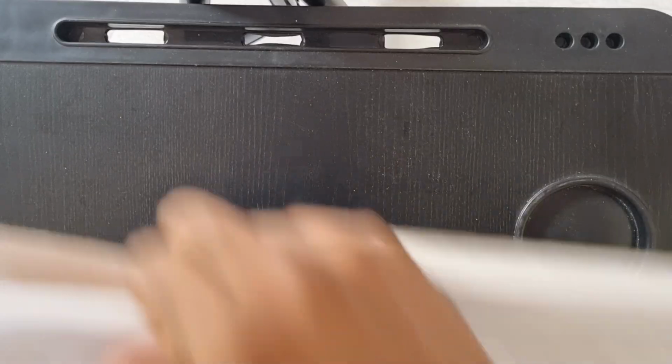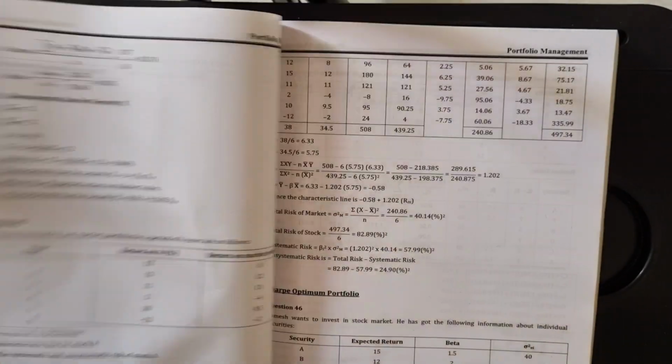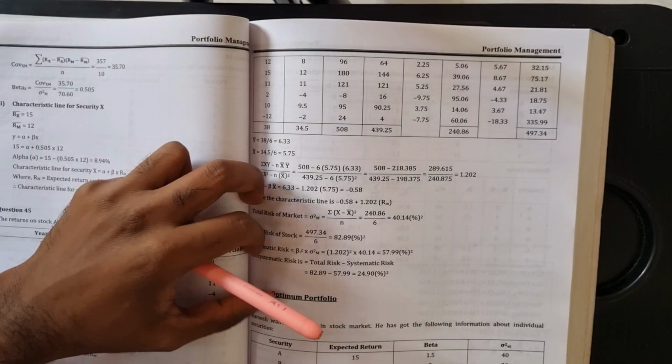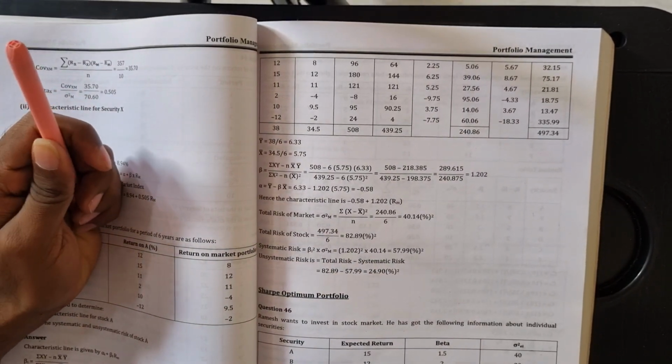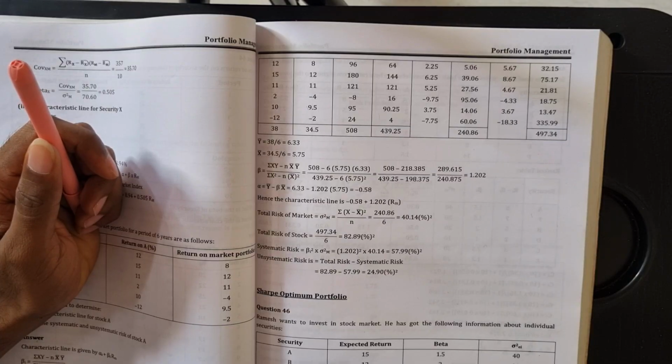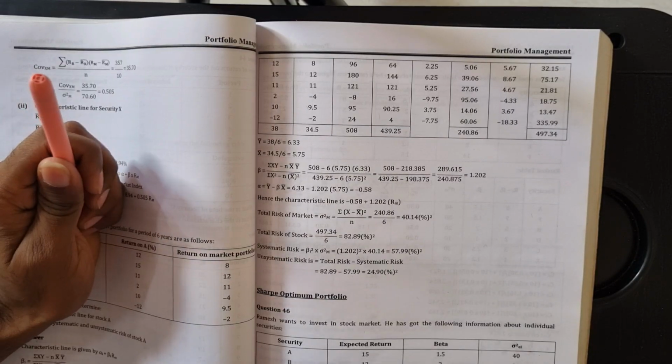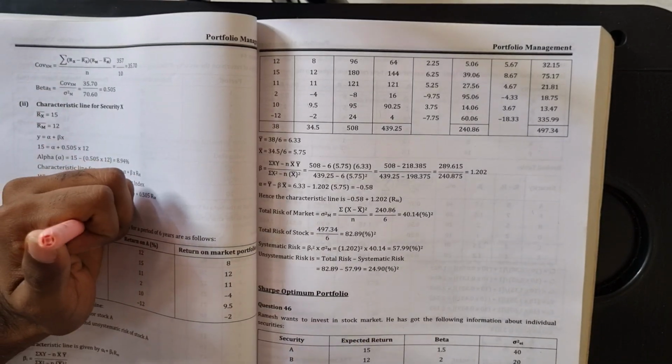Okay, Sharpe Optimum portfolio. So what it is, we'll see. Question number 46. Ramesh wants to invest in a stock. He has the following information about individual securities. Okay, Ramesh is a person who wants to invest in the stock market. Okay, the following information is given.